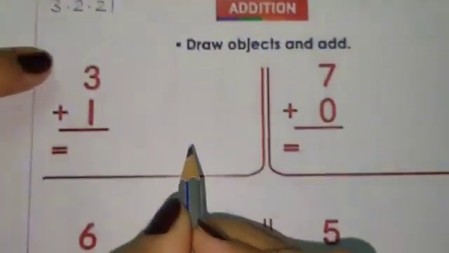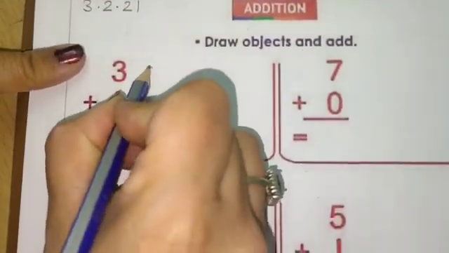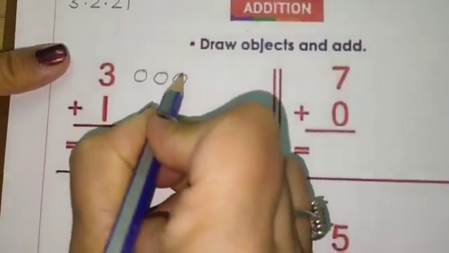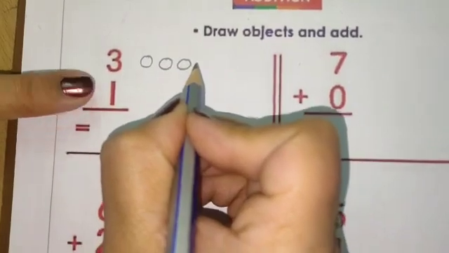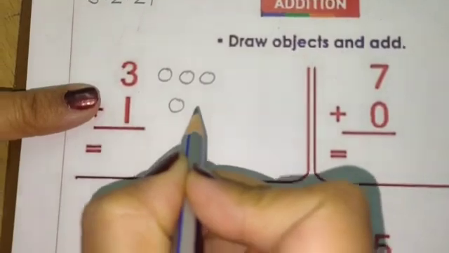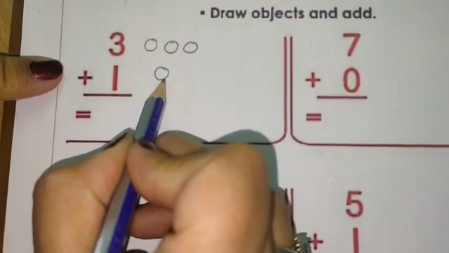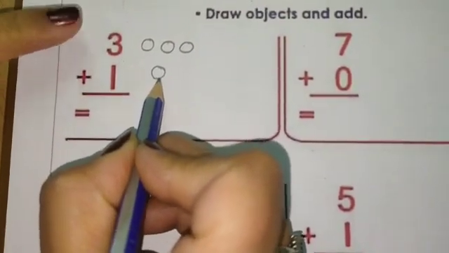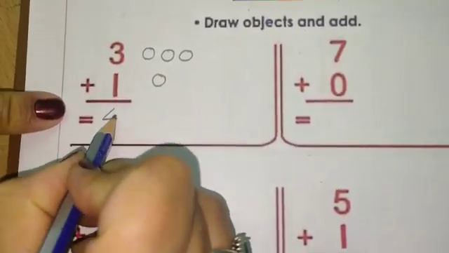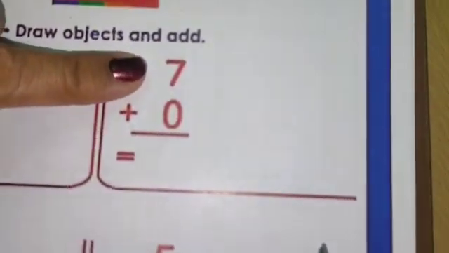3.2.21. Now the first number we have here is 3. So we will make 3 circles. 1, 2, 3. And here we have which number? Yes, 1. So we will make 1 circle. So now let's count. 1, 2, 3, 4. How many circles in total? 4. So 3 plus 1 is equal to 4.